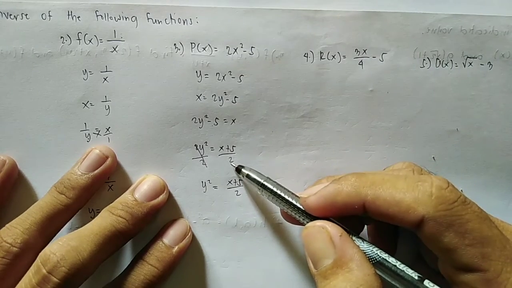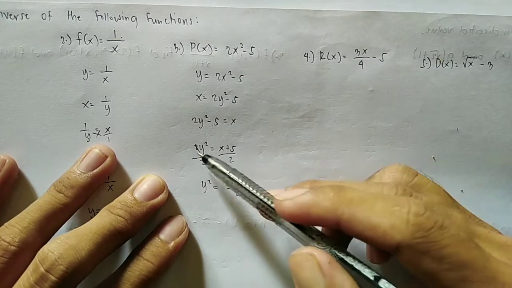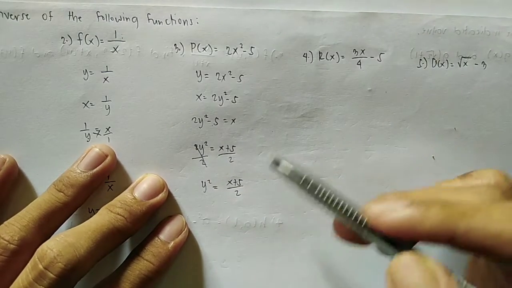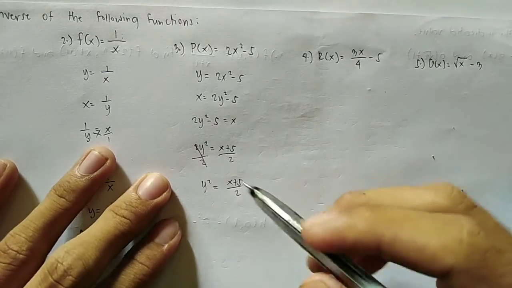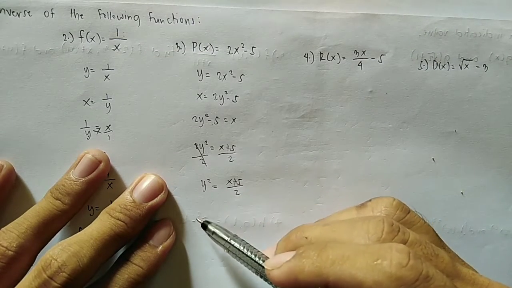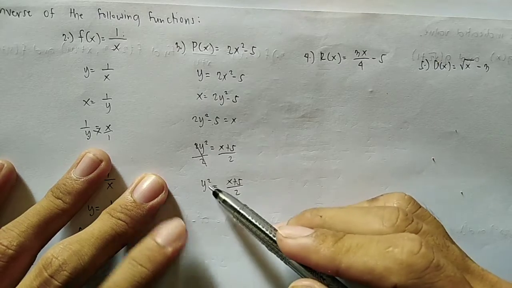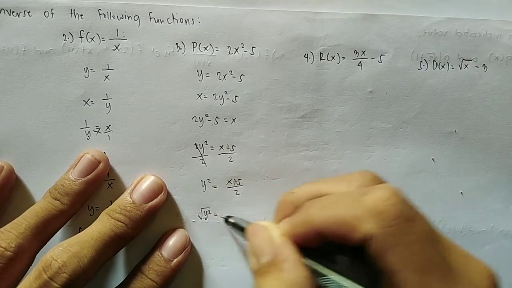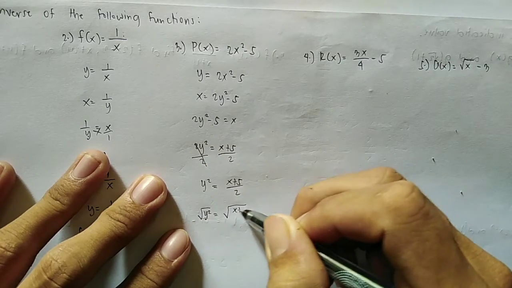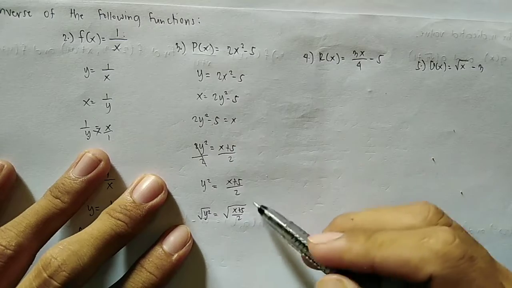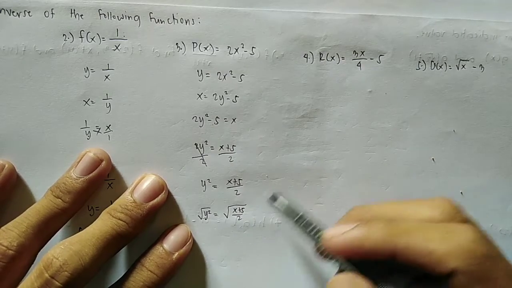Where did we get over 2? That is because whatever you do on the left side must also be done on the right side. Now, since we have an exponent with y here, our goal is to make this side y only. So we extract that by getting the square root of y squared and also the square root of the right side, because whatever you do here must also be done on the other side.